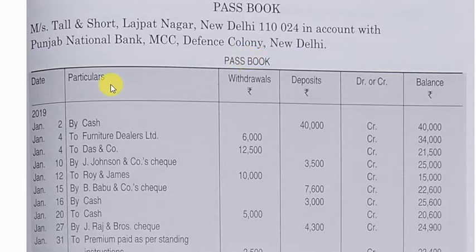It has, from the leftmost side, the first column as date, second as particulars, third as withdrawal, fourth column as deposit, then debit or credit depending upon the nature of transaction, and lastly a column known as balance. This balance is the same which comes at the end of a ledger account as balance c/d. The difference is, in a ledger account the balance is struck mostly at the end of the month, whereas in a passbook there is a balancing amount with every transaction.